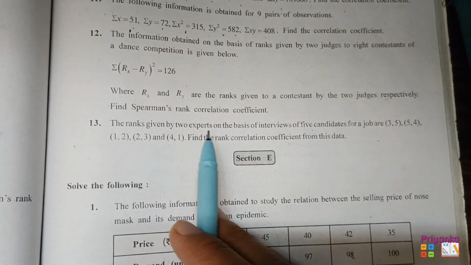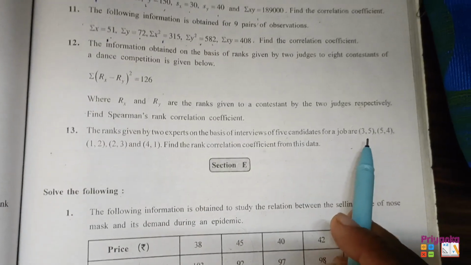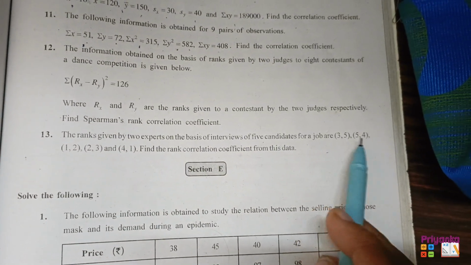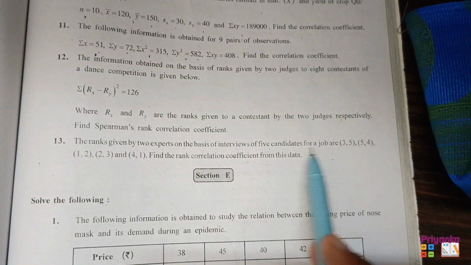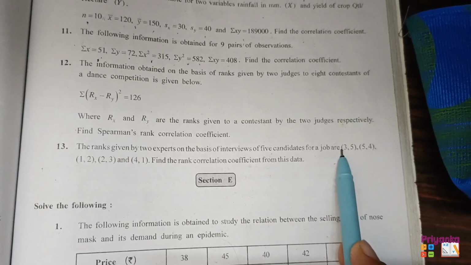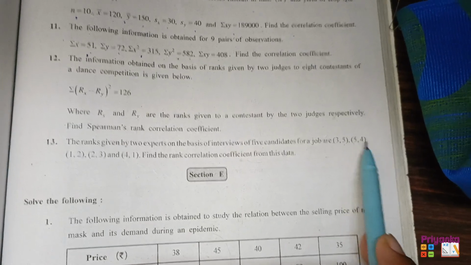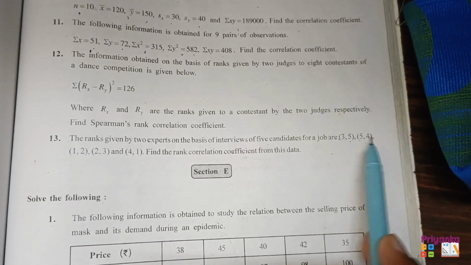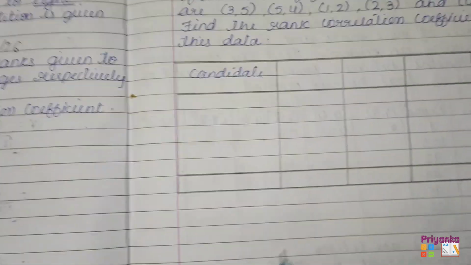The ranks given by 2 experts on the basis of interview of 5 candidates for the job are 3, 5, 5, 4, 1, 2, 2, 3, 4, 1. Find rank correlation coefficient. Now here the information which is given is that Rx is 3 and Ry is 5. Again here Rx is 5 and Ry is 4. This is the information given in the question. Just take it into the table.